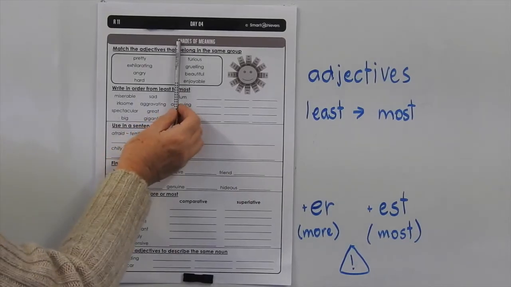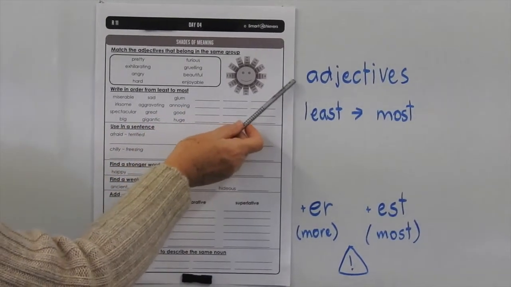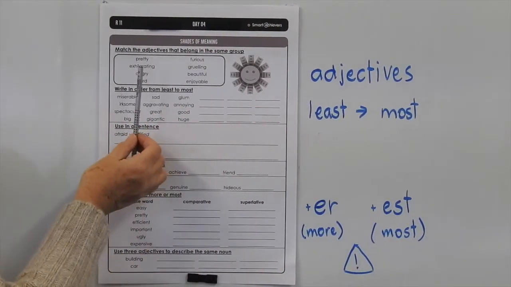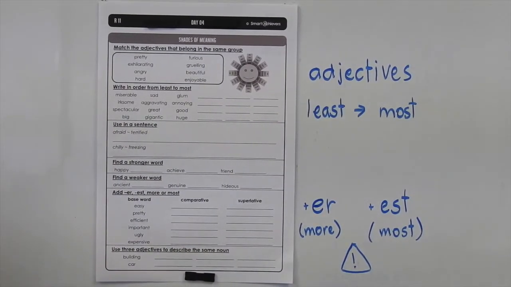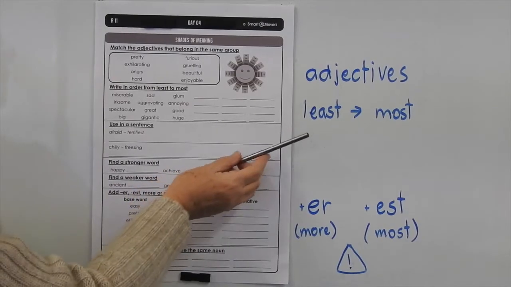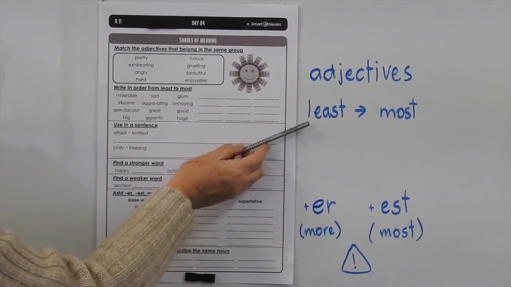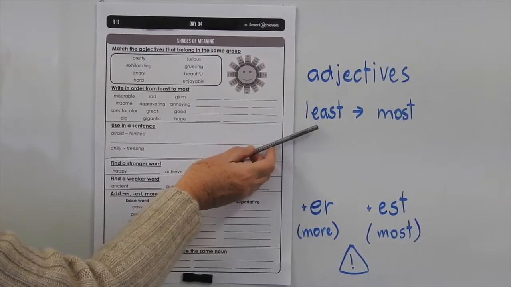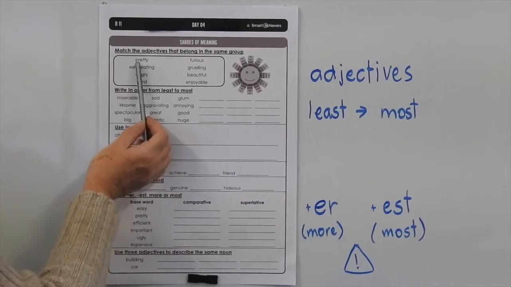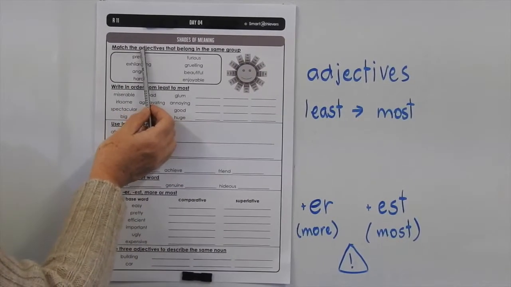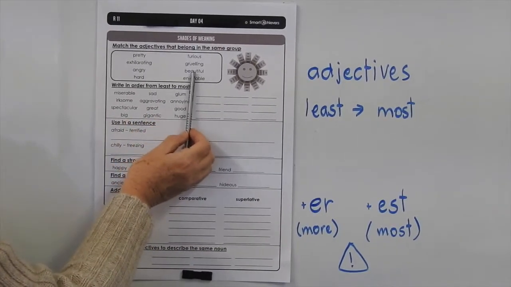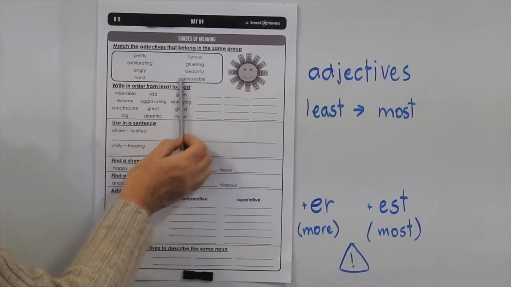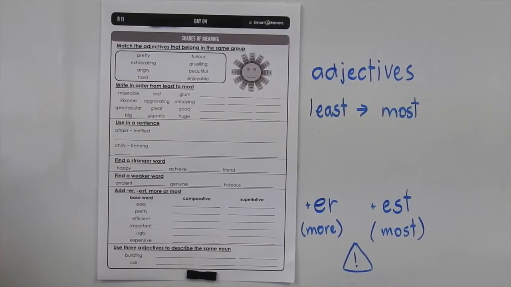Okay, today we're talking about shades of meaning. We're really looking at adjectives, and we're looking at the meaning that adjectives can add to a noun, and they can go from a very low meaning to a very intense meaning. So first of all, you have to match the adjectives that belong in the same group. So pretty would link to beautiful, so you can just go through those. They're nice and easy for you.